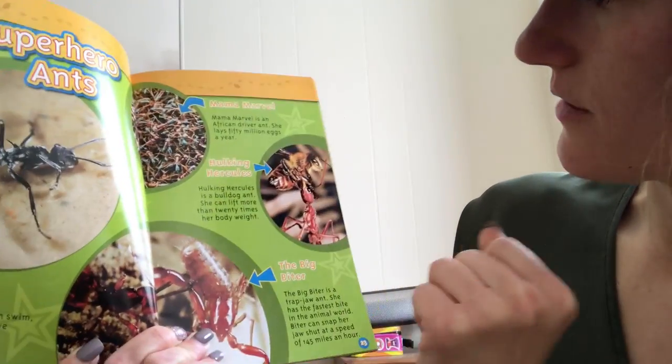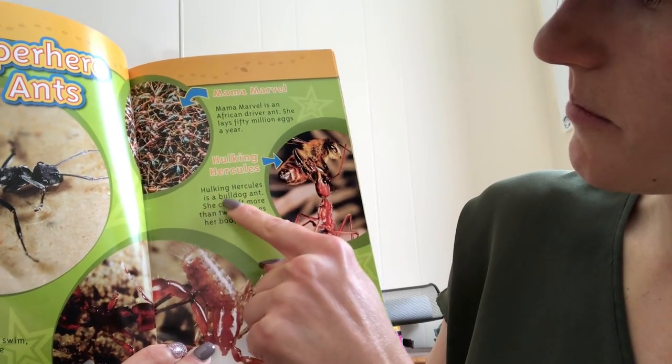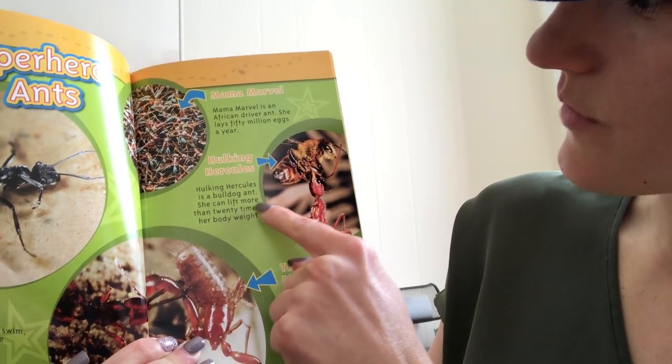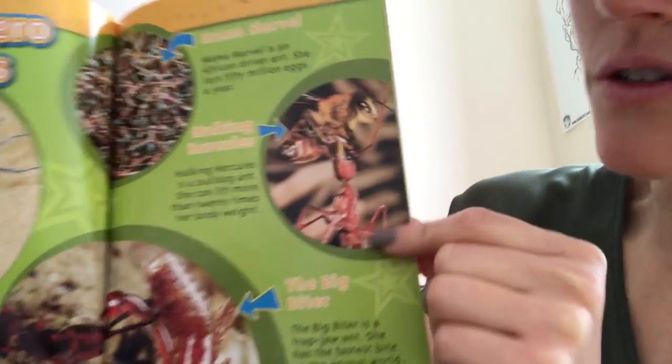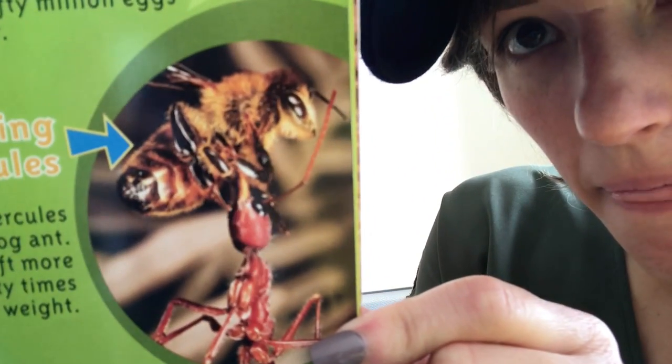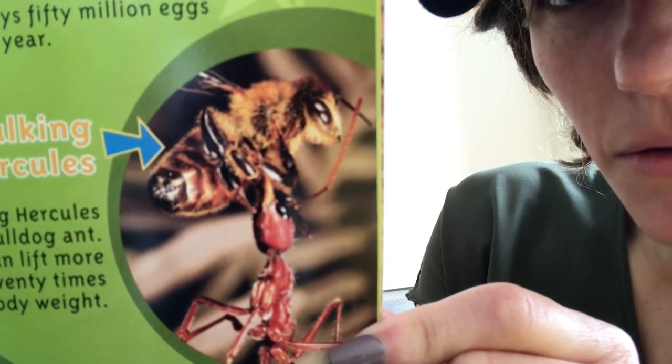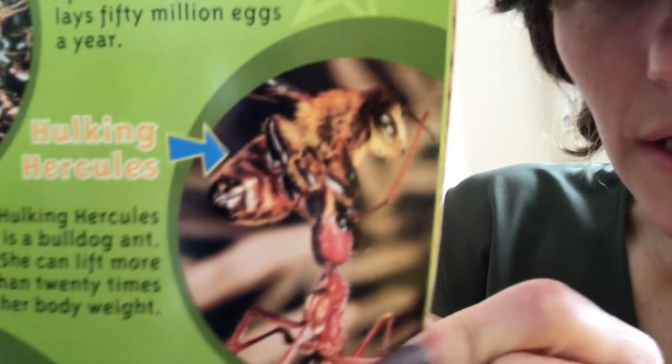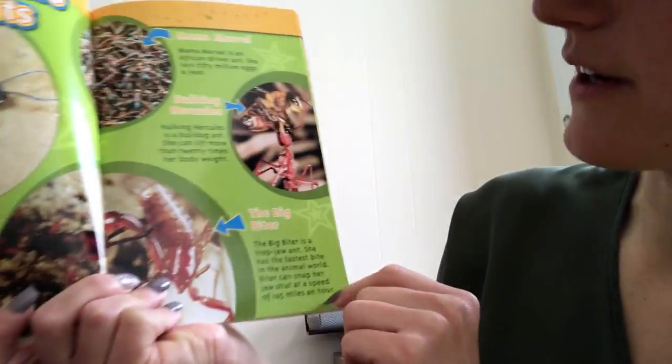Hulking Hercules. Wow. Hulking Hercules is a bulldog ant. She can lift more than 20 times her body weight. So can you see what kind of bug she's lifting up? She's carrying a bumblebee, it looks like. That's pretty crazy. Ants are very strong.